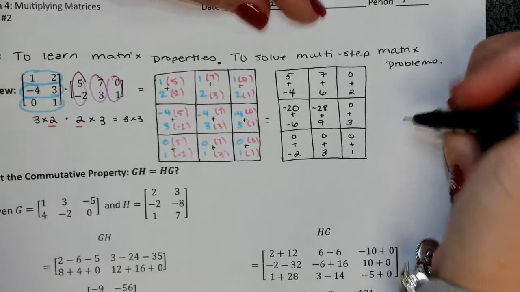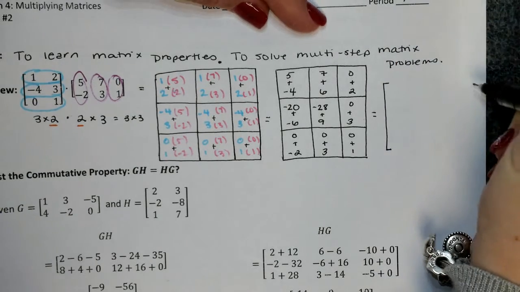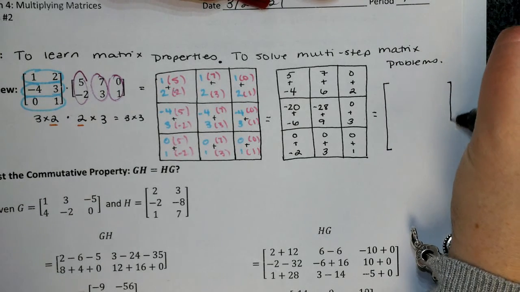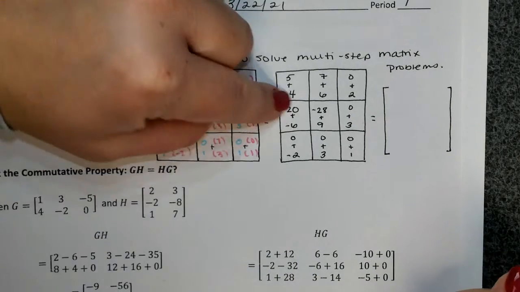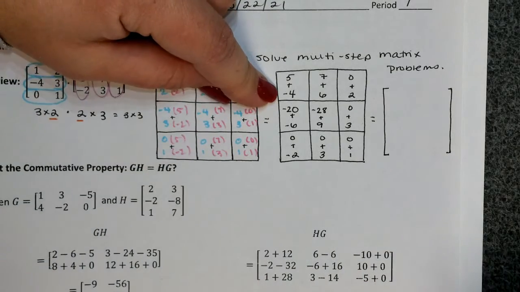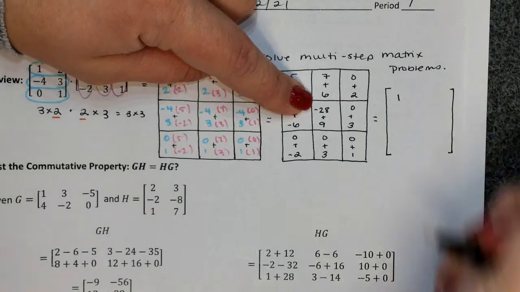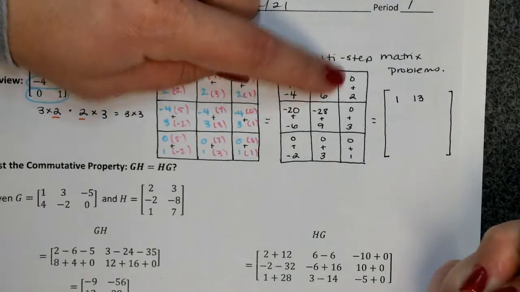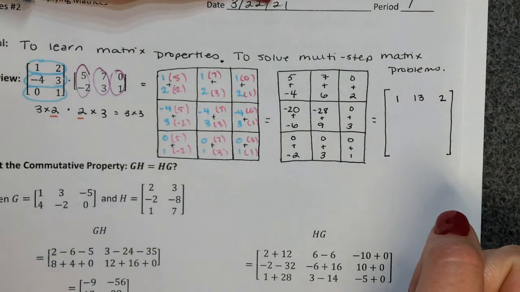Next, we can write our actual answer. So our answer is going to be a 3 by 3 matrix. We're going to draw the brackets in now because we actually put our answer in the form of a matrix. 5 plus negative 4, so you can do that on your calculator or in your head, whichever works best for you. The answer is 1. 7 plus 6 is 13. 0 plus 2 is 2. So we have 1, 13, 2 up at the top.